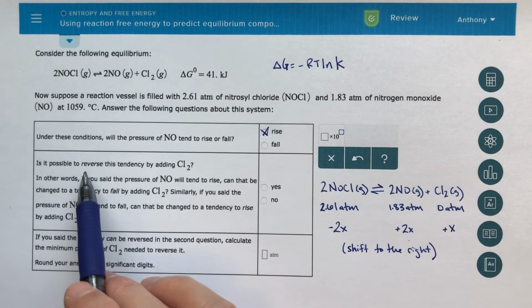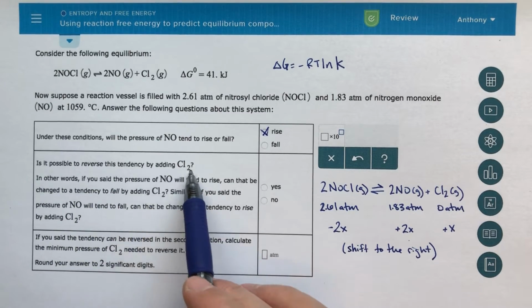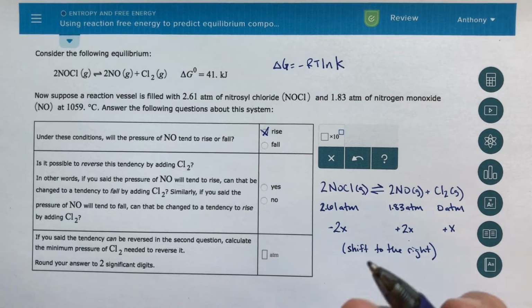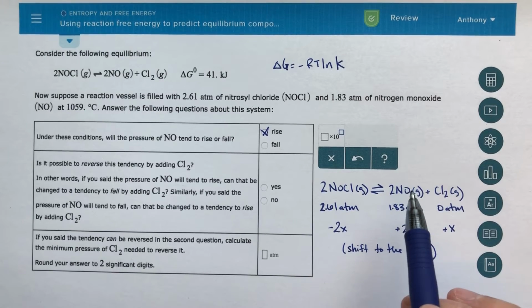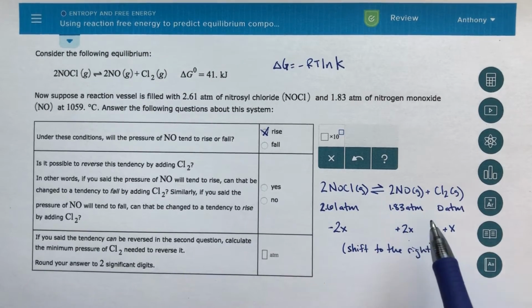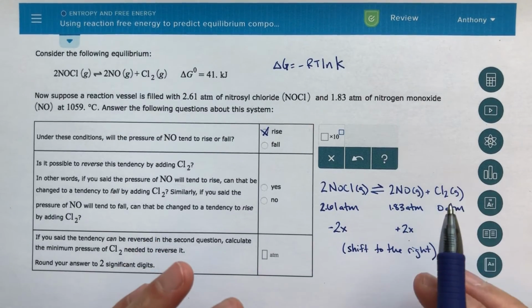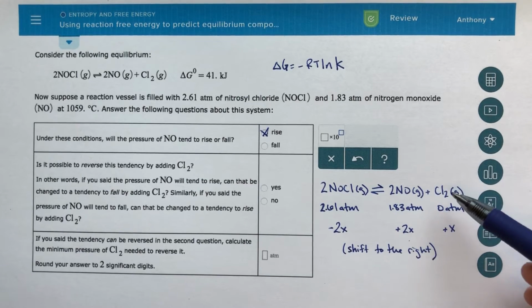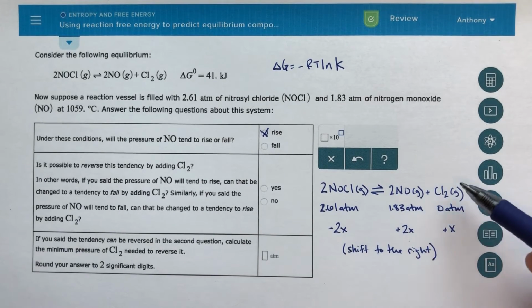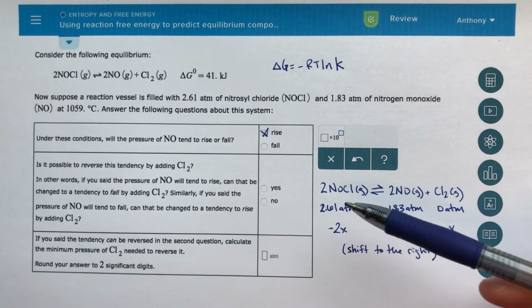Now, is it possible to reverse this tendency by adding Cl2? So this is almost a Le Chatelier's principle type concept here. So what they're saying is, well, under these conditions, the concentration of NO should increase because we're shifting to the right. But is there a way that I could mess with this equilibrium such that it would actually shift back to the left? And if we put more Cl2, let's say we just put a ton of Cl2, so increase this pressure of Cl2 initially to some really ridiculous high number, well then the effect, according to Le Chatelier's principle, is that it will shift this reaction back to the left.